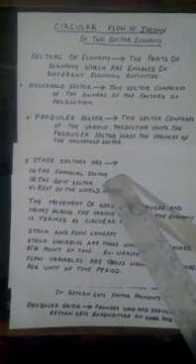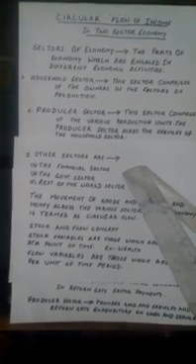Now, the other sectors in the economy are the financial sector, which means the different banking institutions and other financial institutions. Then next is the government sector, which regulates or lays down laws and orders in the economy.